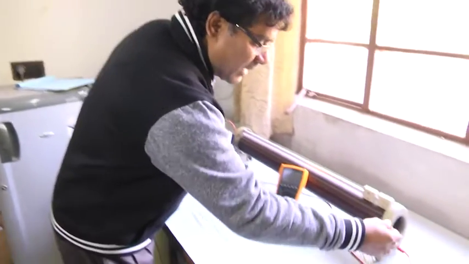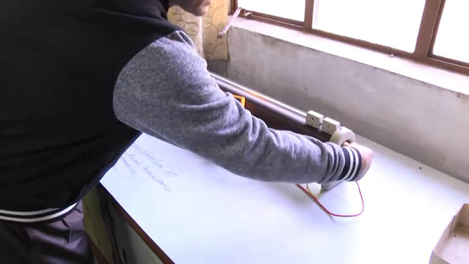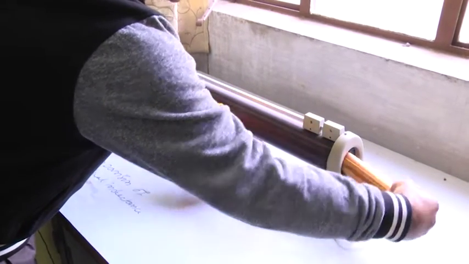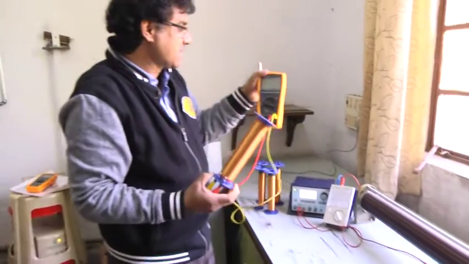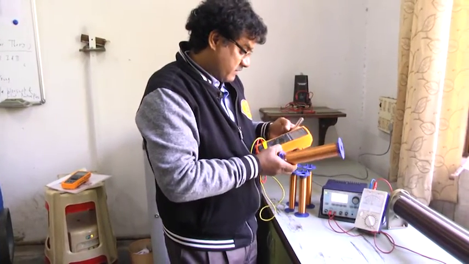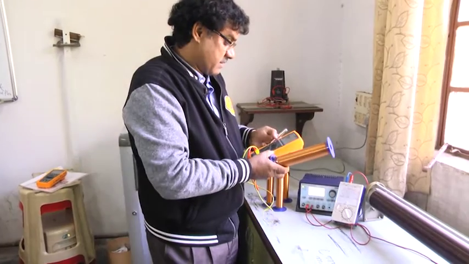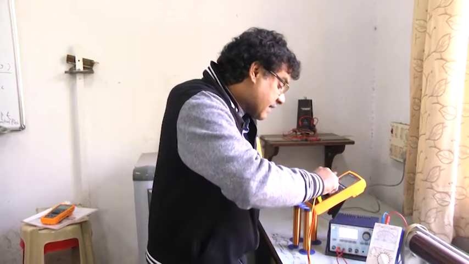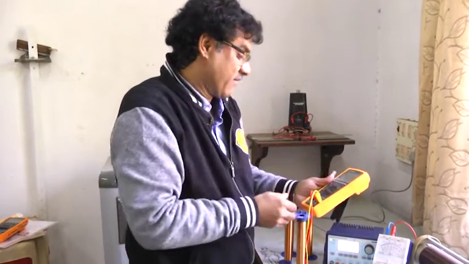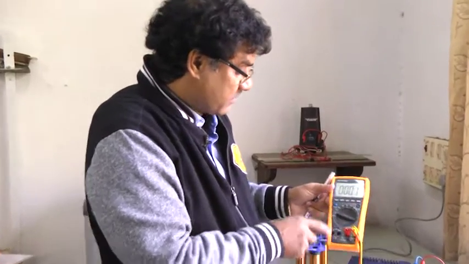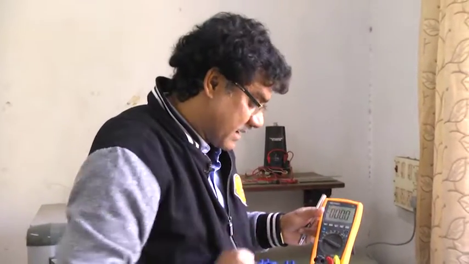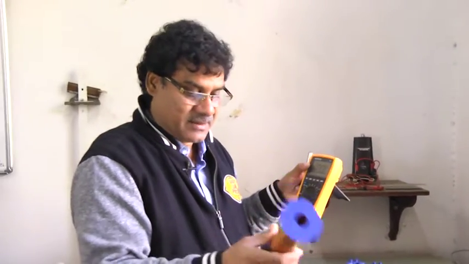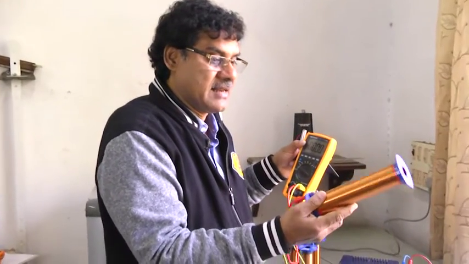So here I have put this induction coil, that I will show you. You see, this is the induction coil. It is another multimeter, which I will use as a voltmeter. Now you see, this is a completely independent circuit.